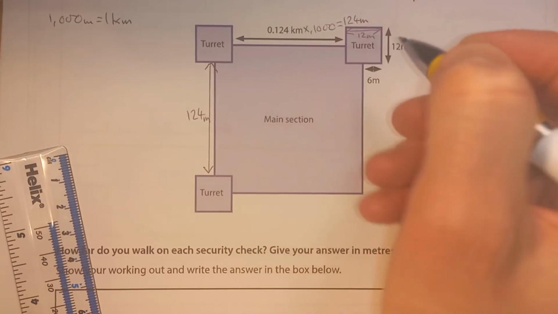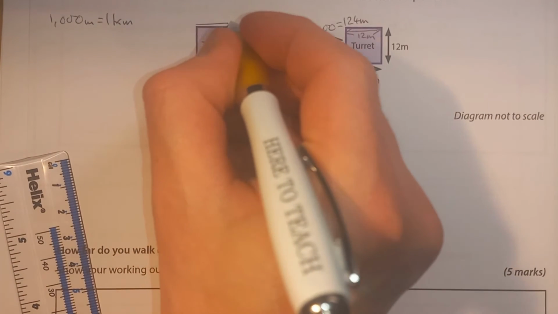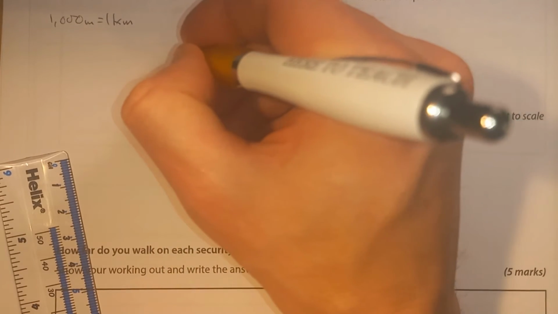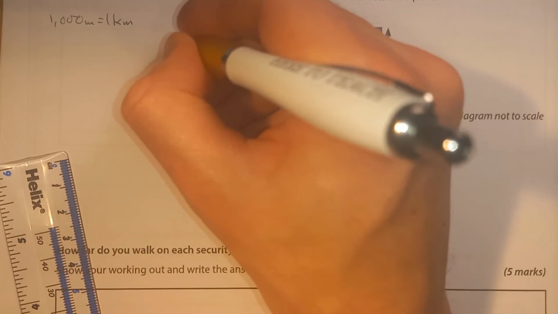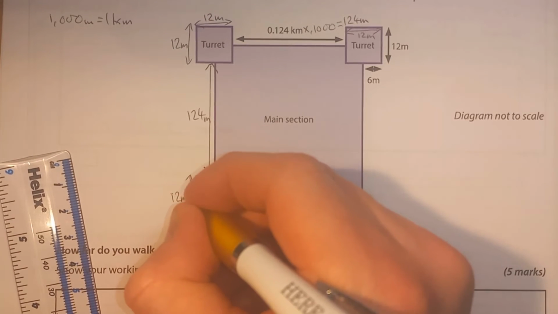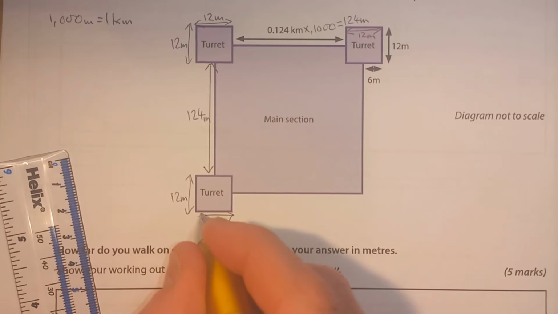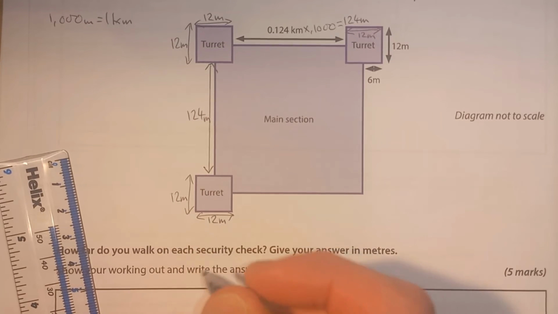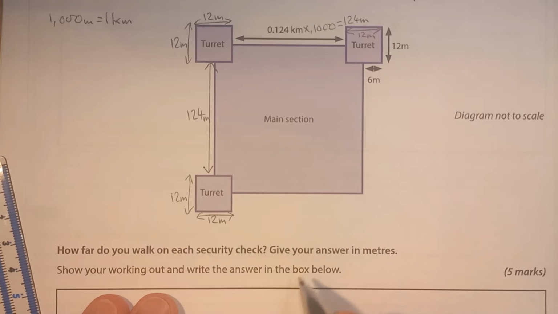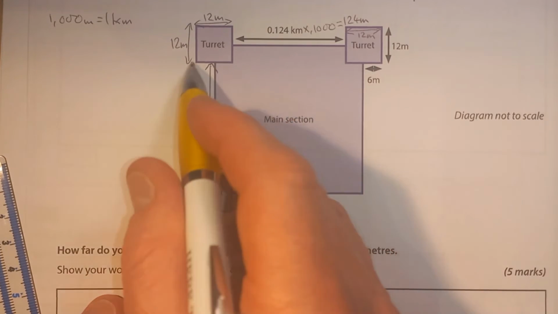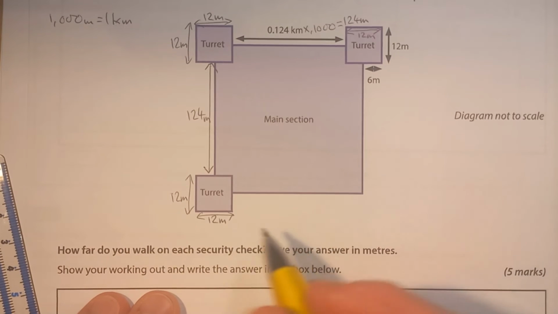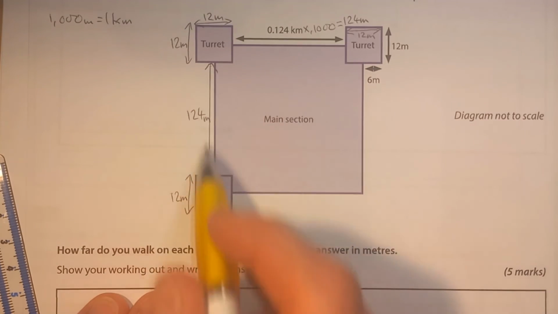That's going to be 12 metres as well. In fact, wherever we've got a full outside of a turret, it's going to be 12 metres. So another one here. Another one here. So you'll see that what we're trying to do is get a measurement for each of the lengths. So every single straight line going around the outside, we want a measurement in there. Okay, so we've got our 12s, we've got 124s.